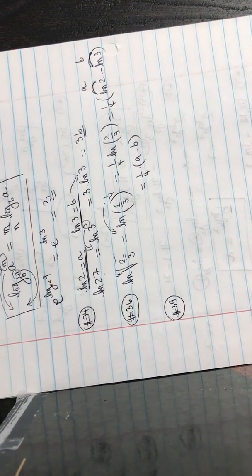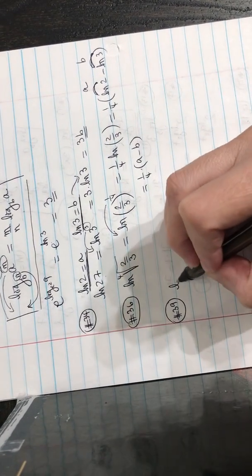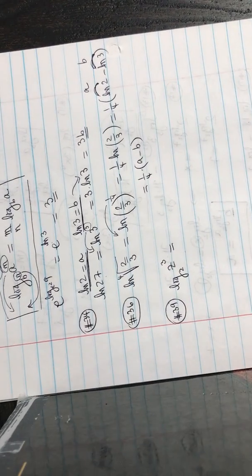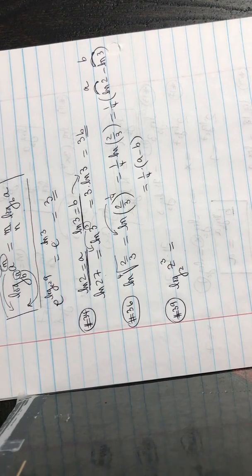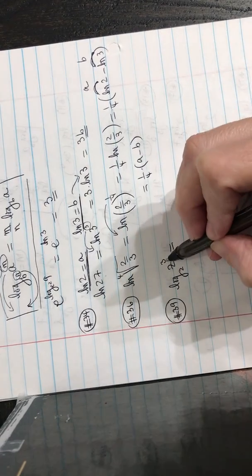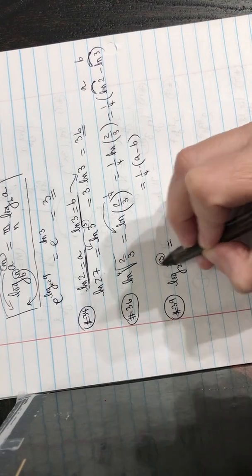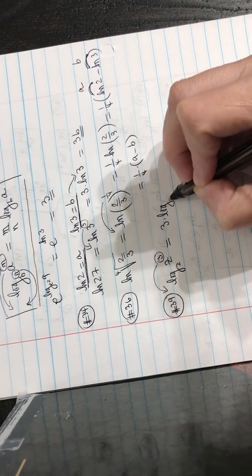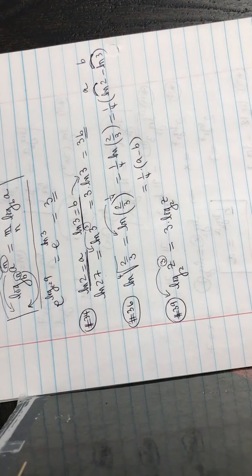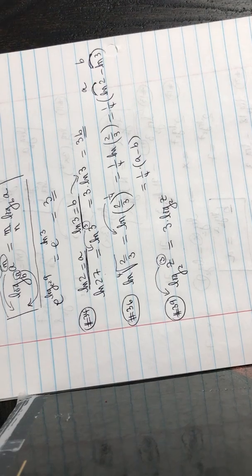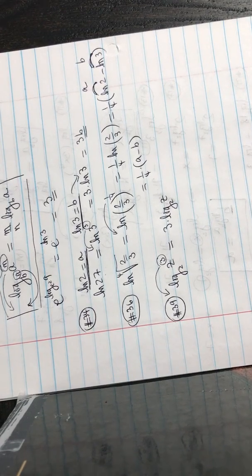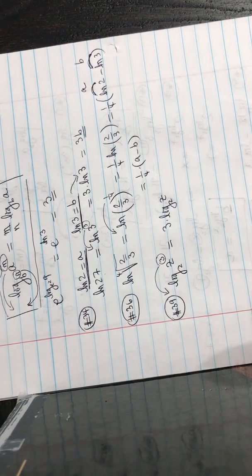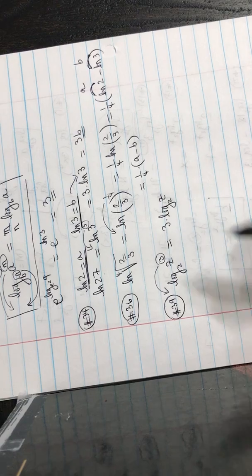For number 39, we have log base 2 of z to the 3rd power. Here it says express powers as factors. So this power, this 3, can be moved here in the front and becomes a factor. So it's 3 times log base 2 of z. And that's it. There's nothing else we can do here. It's just one single log. I mean, actually there are 3 of them because it's multiplied by 3, but it's log base 2 of z multiplied by 3.